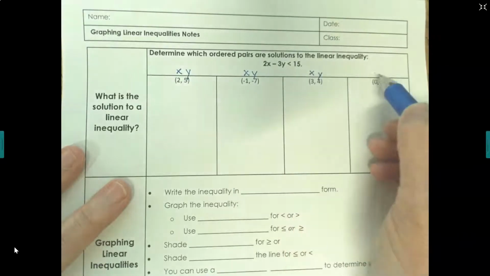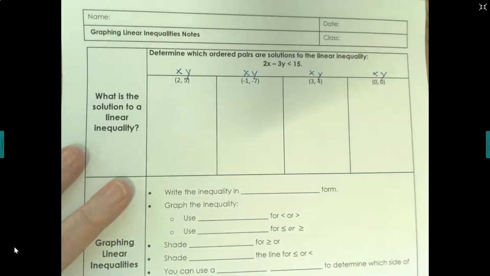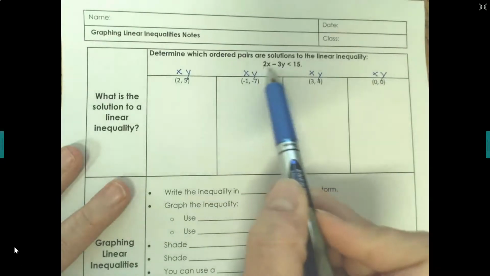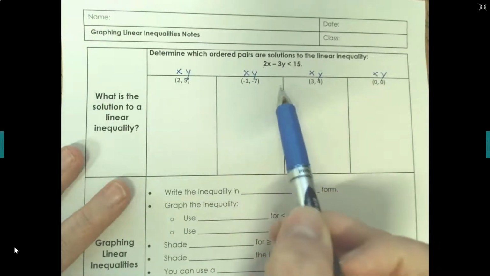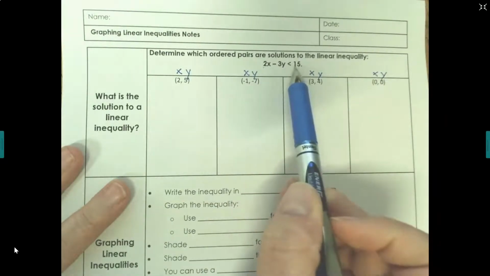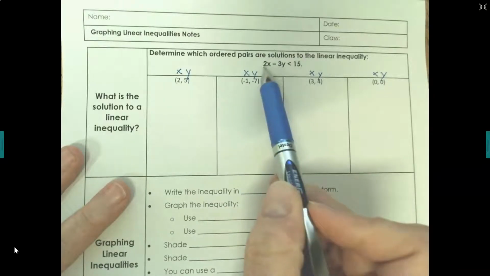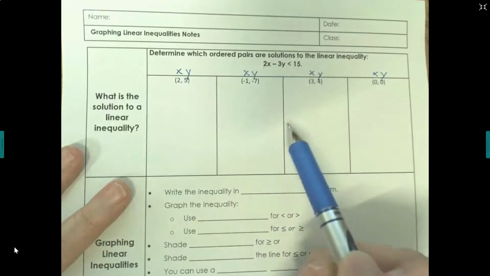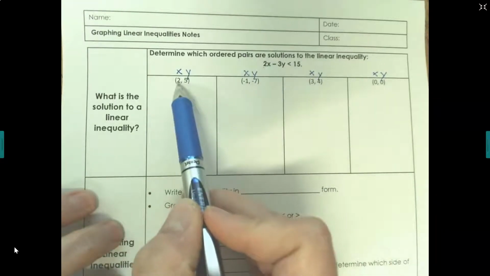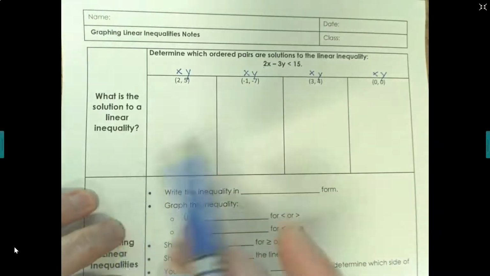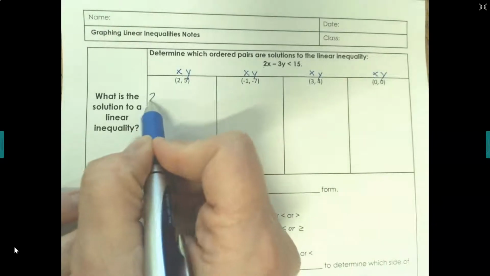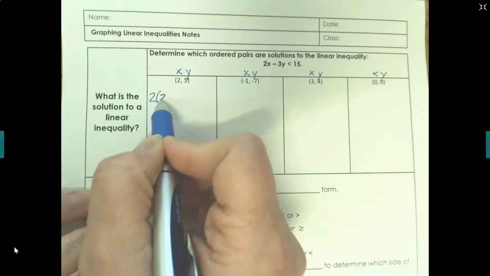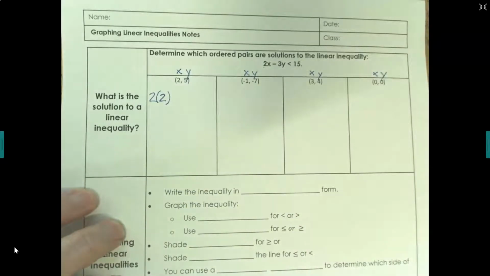What we're going to do is take these individually, and plug them into this inequality to determine if this statement is true with those numbers plugged in. So 2x minus 3y needs to be less than 15. So x in this case is 2, and y is 5. So instead of 2x, we now know that x is 2, so I'm going to plug in 2.